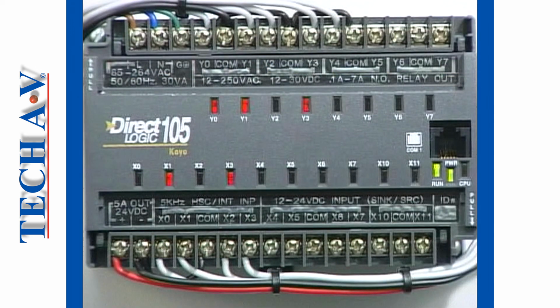After the break, we'll return to discuss internal logic devices.